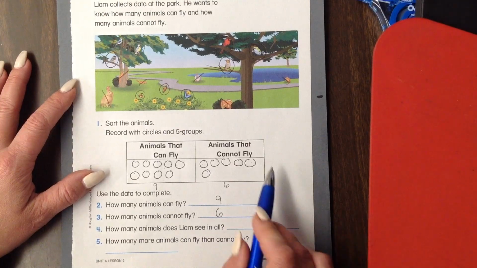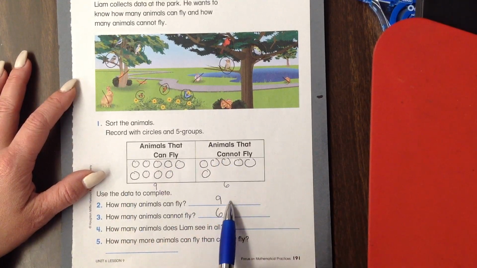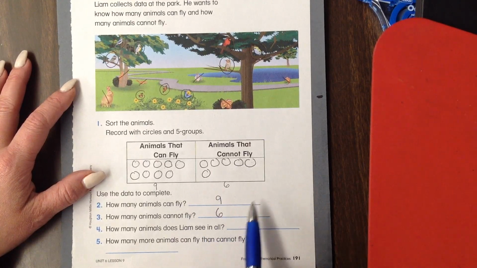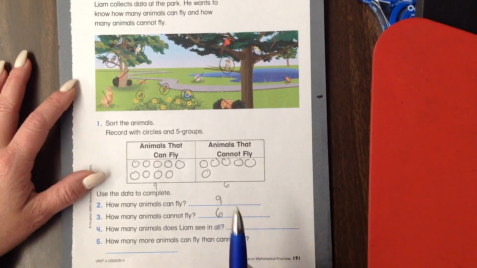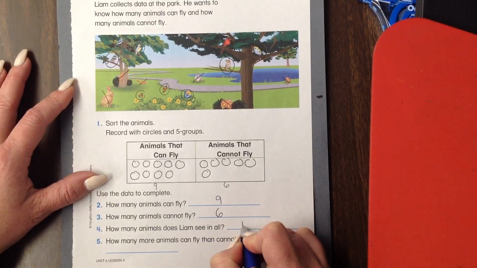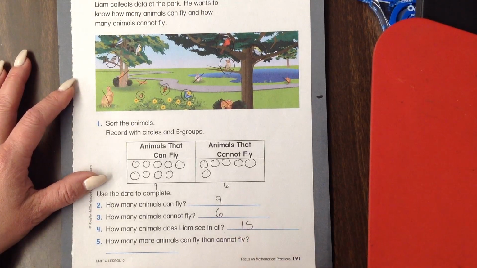So that would mean we put them together. So that would mean putting the 9 and the 6 together. What is 9 and 6 more? Good. If you do some fast math, you can have the 6 give the 9 1. That would make it now 10 and 5. And 10 and 5 would be 15. So 9 and 6 is 15.